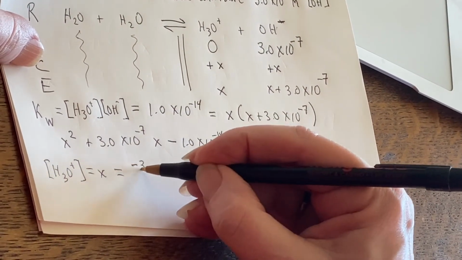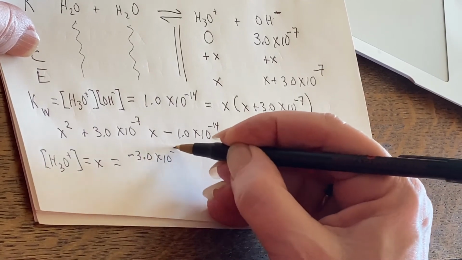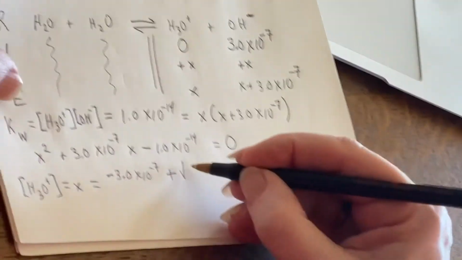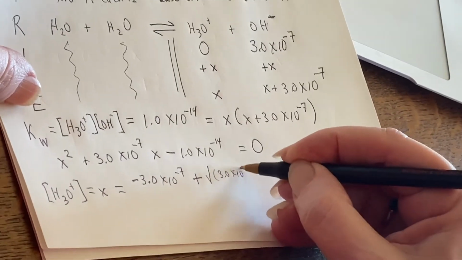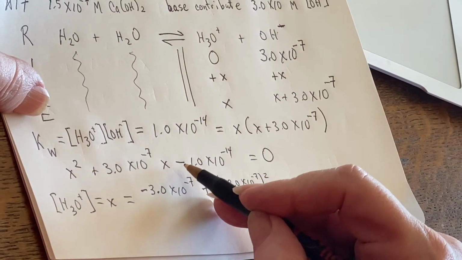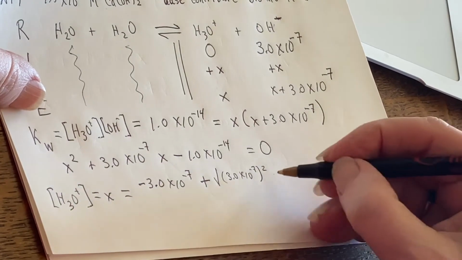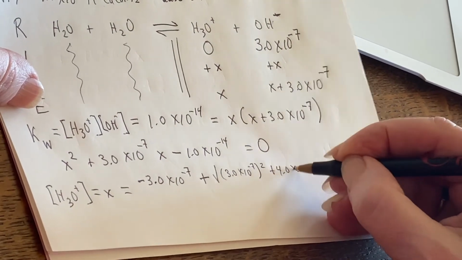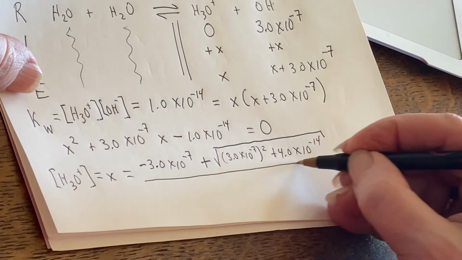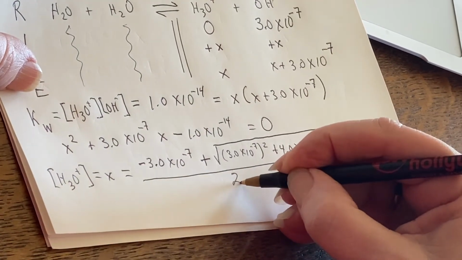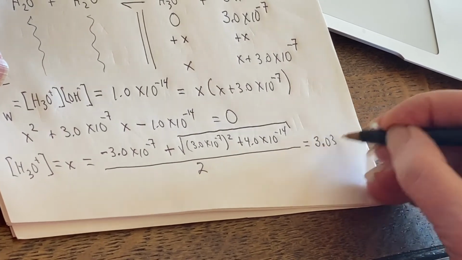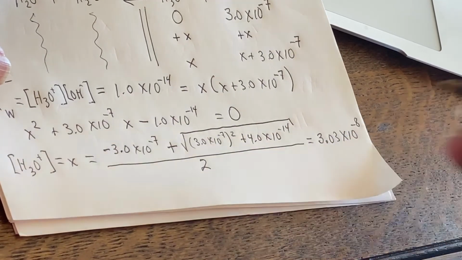I'll use the quadratic formula to find it. So here's negative 3.0 times 10 to the negative 7, and then the positive square root, because that's the only one I have to worry about. And there's that 3.0 times 10 to the negative 7 again, but it's going to get squared, and then it's going to be minus 4ac. Oh, minus the plus, and 4 times this. I think I can actually handle writing that down right now. All under the square root sign, and then 2a. If I put that into my calculator, I'm going to end up with 3.03 times 10 to the negative 8.